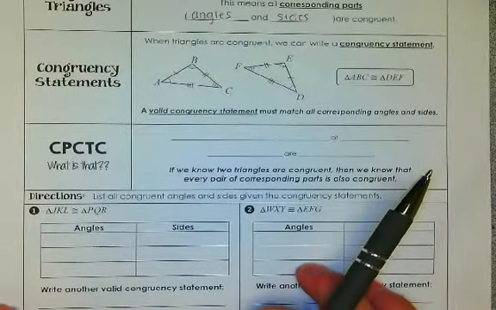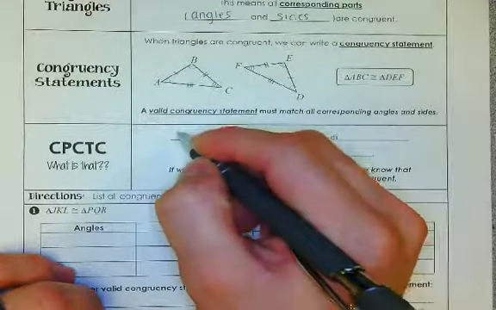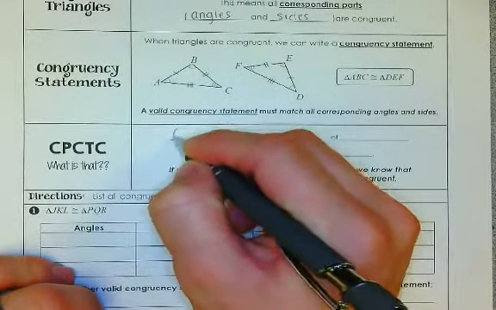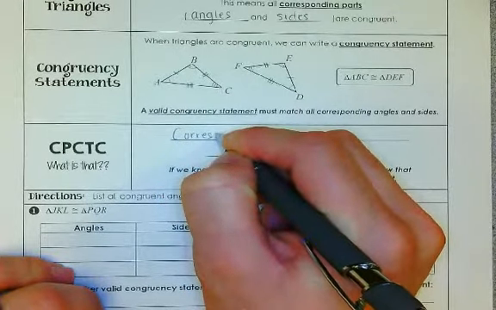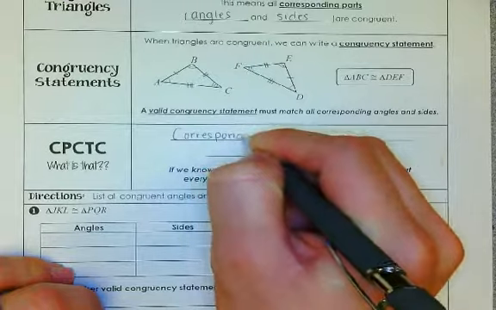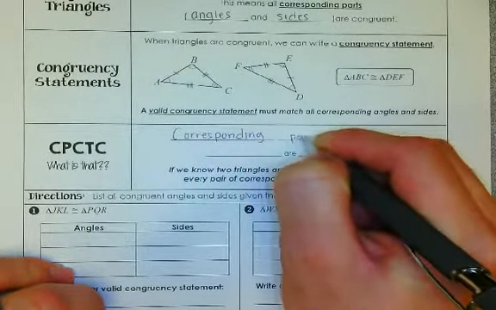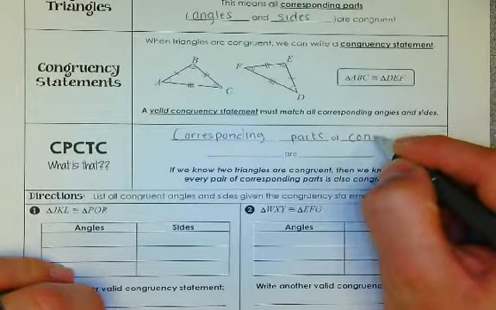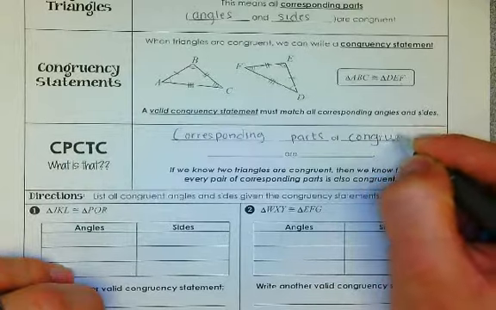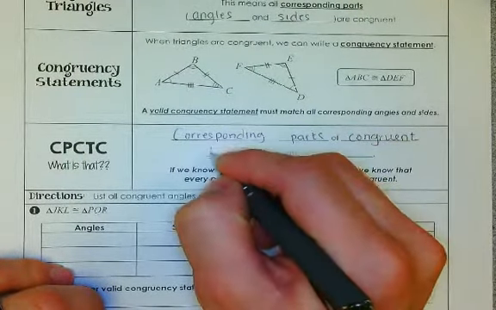Okay, next up, CPCTC. What is it? CPCTC stands for corresponding parts of congruent triangles are congruent.